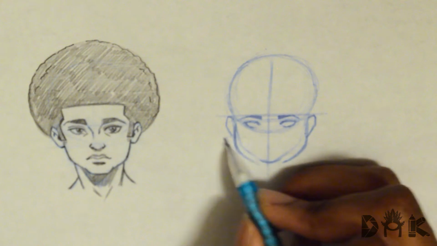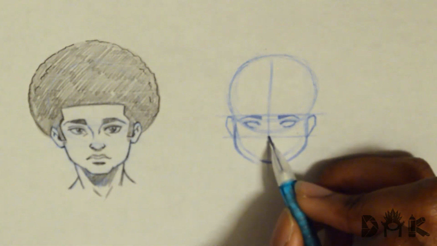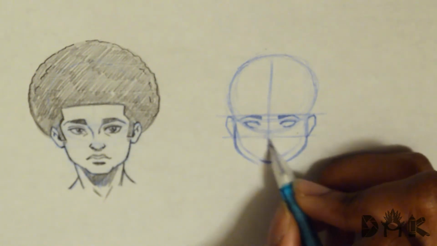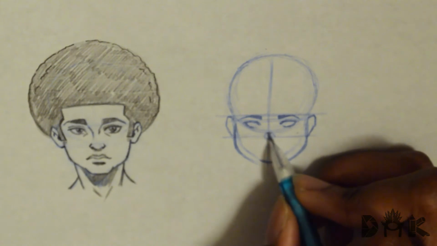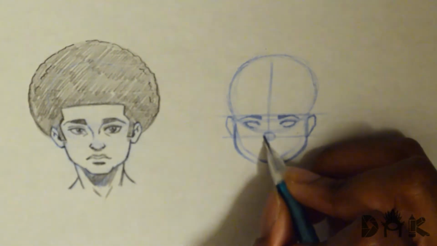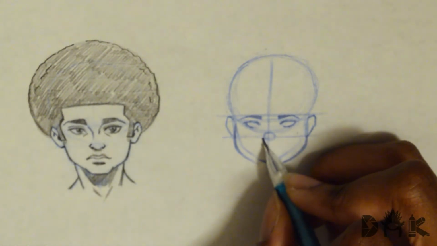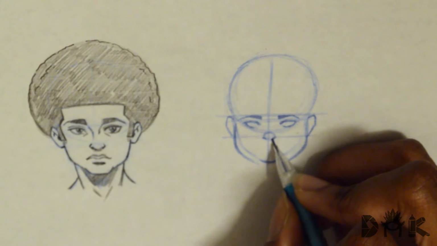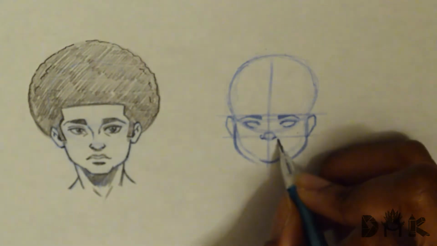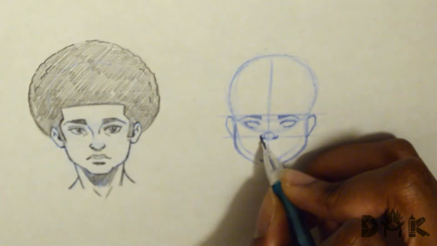Alright, so back here, drawing a horizontal line going across. This nose will be wider, because usually when somebody has more meat on them, the nose will be a lot wider, you know. So just simply getting a nose in right now. Hope you guys are following along. Take your time with it.